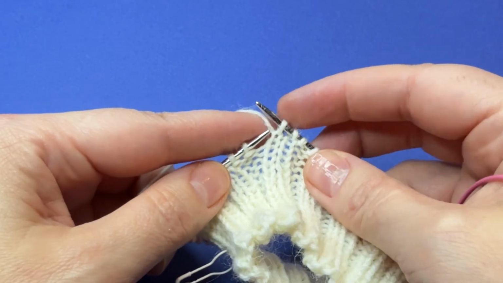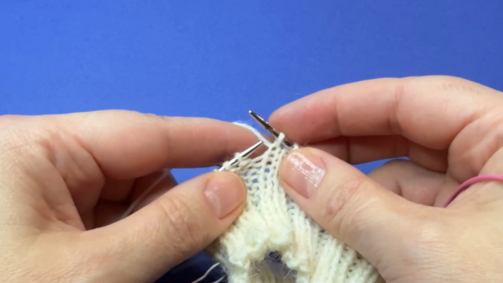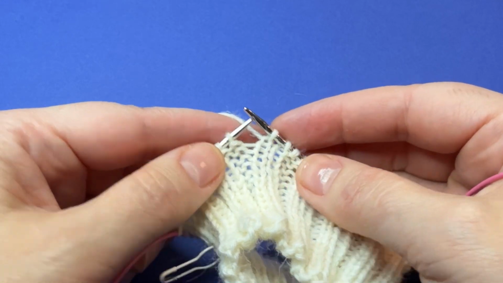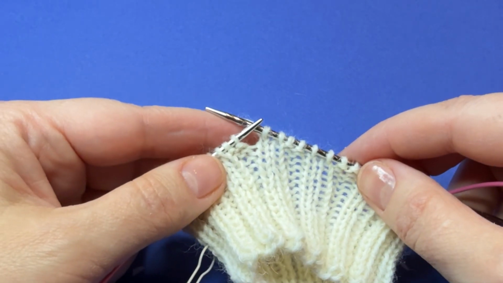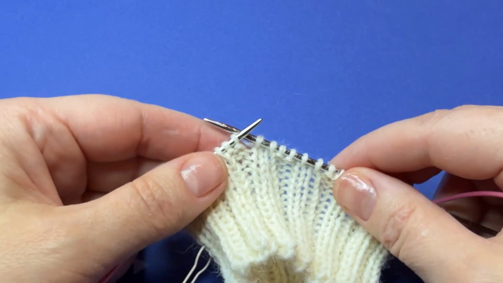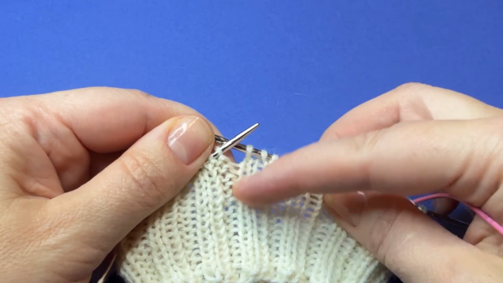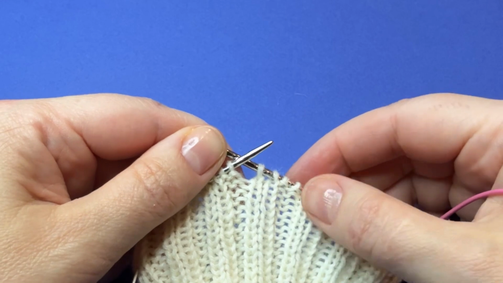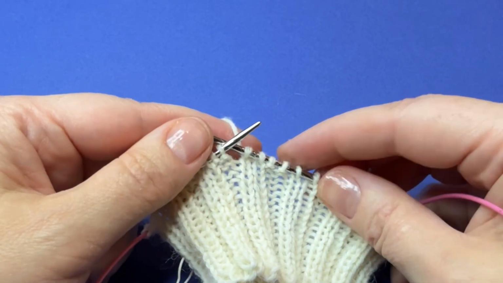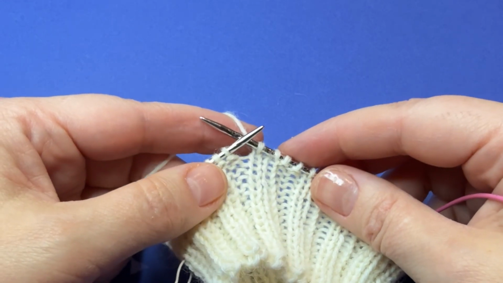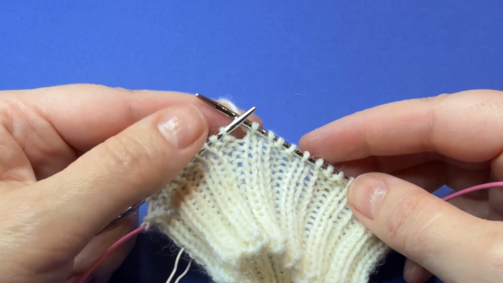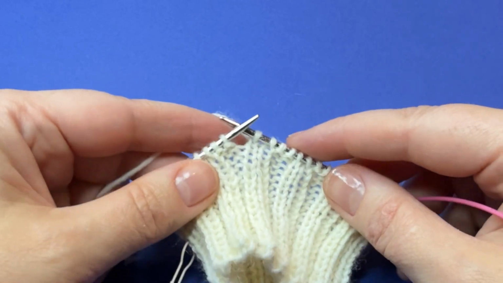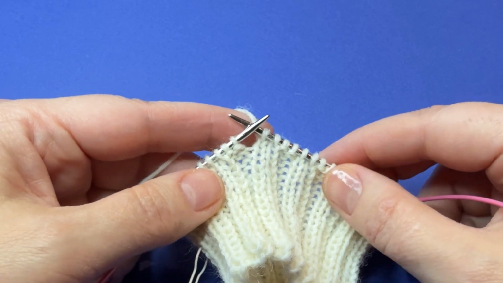They lose the pattern, they twist stitches or make some other very basic, very obvious mistakes. And I see that especially beginners just don't understand the principle and what they're doing. And I hope that this video will help you understand the basic principles of knitting, and you will knit with much more pleasure and much fewer mistakes.